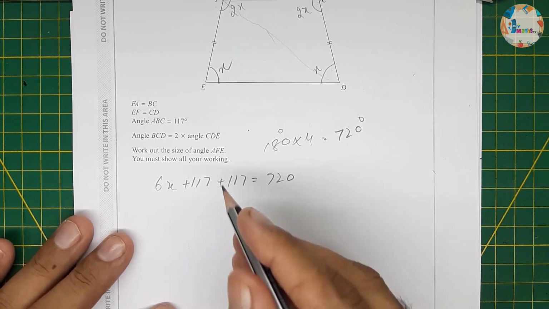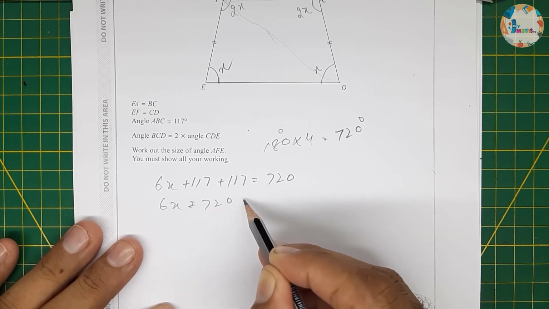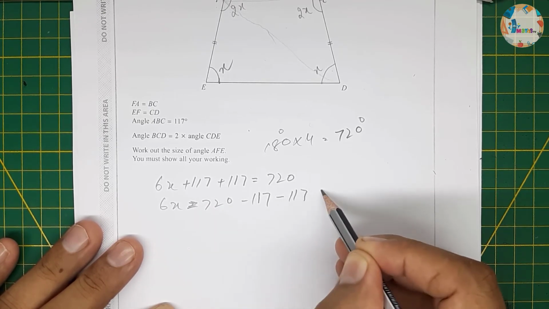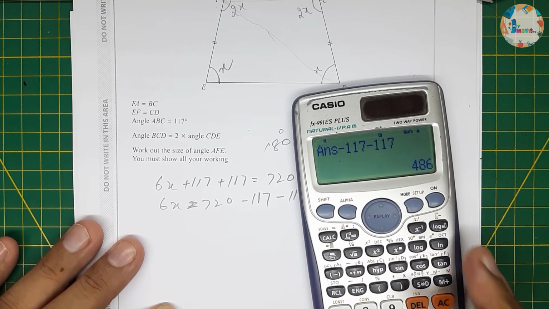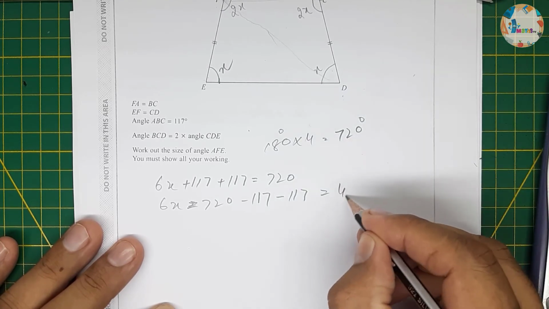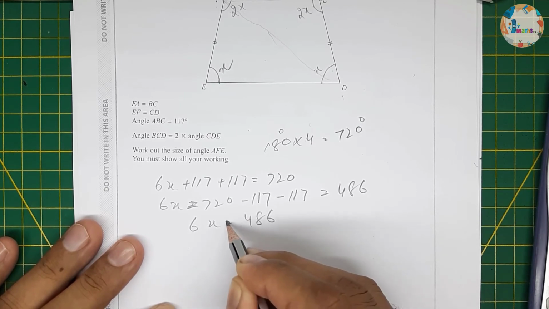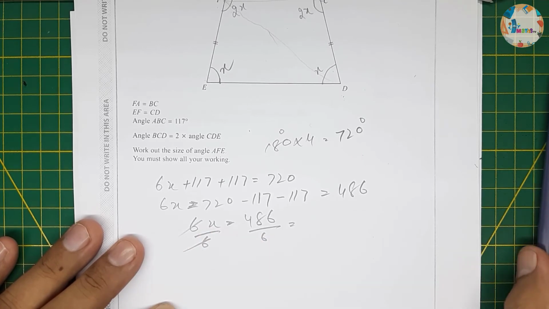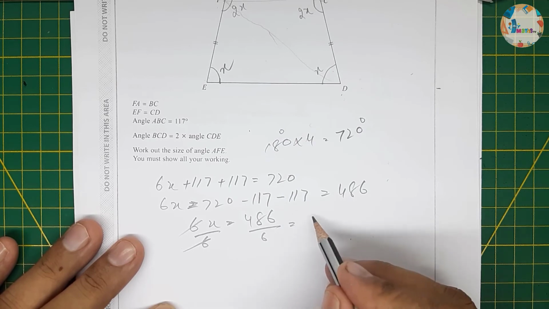And now we can shift: 6x is equal to 720 minus 117 minus 117. This will be equal to 486. So 6x is equal to 486, and we can divide both sides by 6. So 486 divided by 6 will be equal to 81.